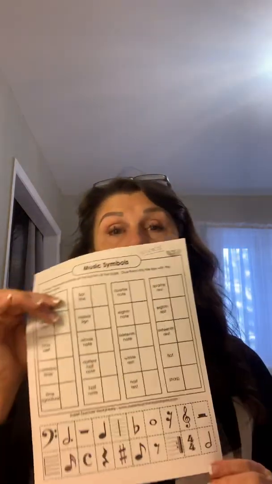Was it 1, 2, 3, 4? Or was it 1, 2, 3? Or was it 1, 2? And those were the conducting patterns that we worked on together. In order to fill out this music symbol worksheet, I want to review the notes and the note values, okay? We will be doing some of these, hopefully in person. I have some really cute, neat ways of teaching that. But for now, we're just going to have to kind of use our paper to help us.